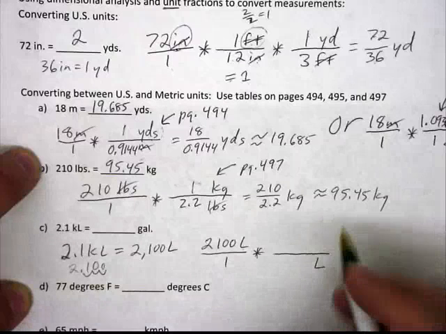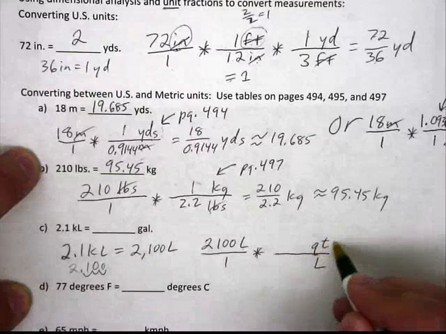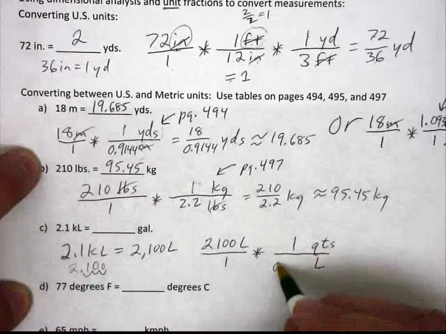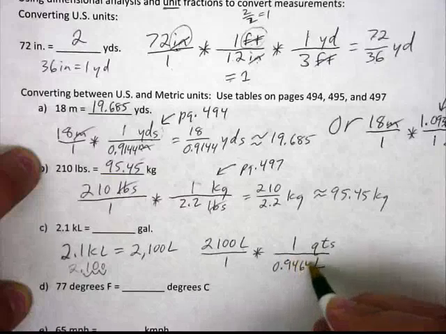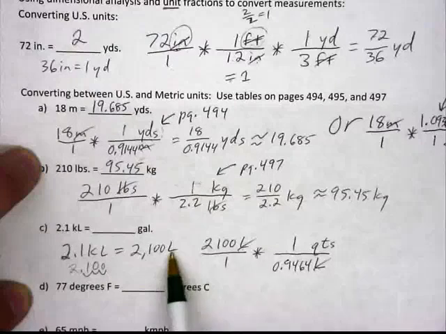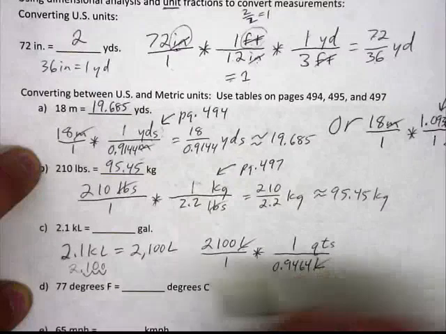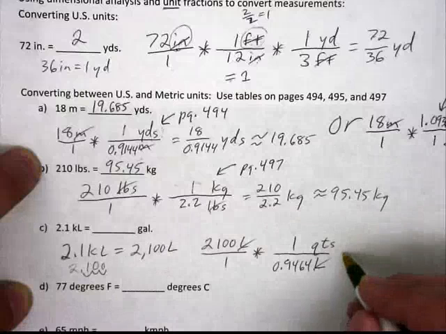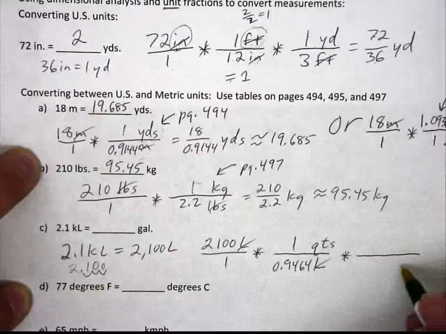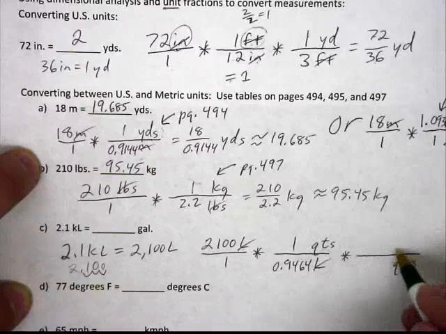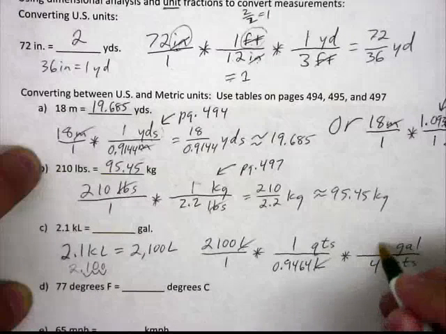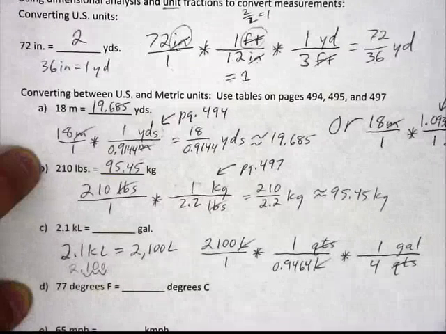Okay, so I'm going to get rid of liters, so I need a liter down in the denominator. And I have a relationship between liters and quarts, so I'm going to put that in there first. 1 quart is 0.9464 liters. Okay, so I went from kiloliters to liters. Now I've gone from liters to quarts, but I don't want quarts, I want gallons. So I'm going to use one more unit fraction, and I want to get rid of quarts, so quarts is going to go in the denominator, and gallons is going to go in the numerator, and I know that there are 4 quarts in 1 gallon.